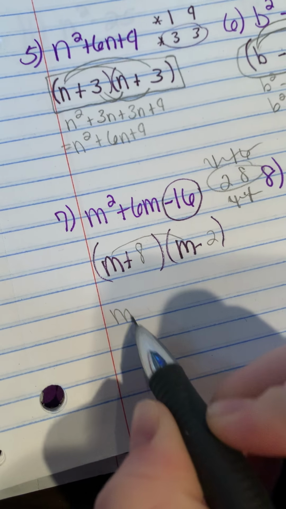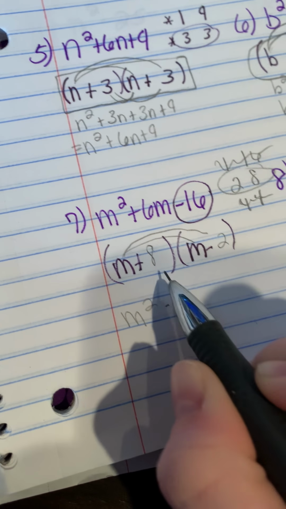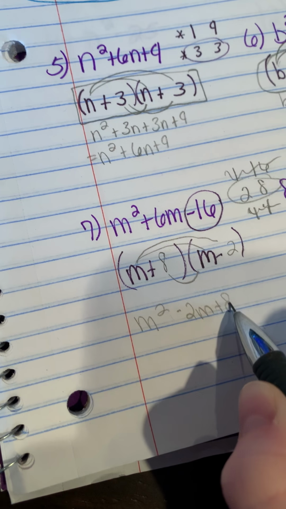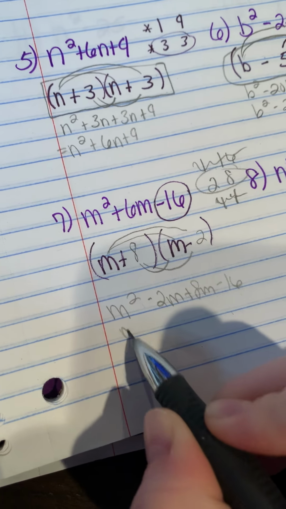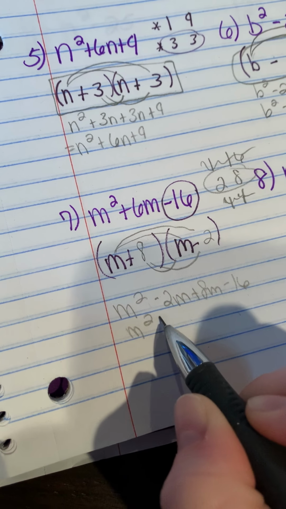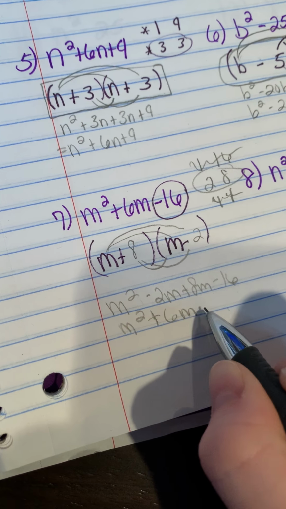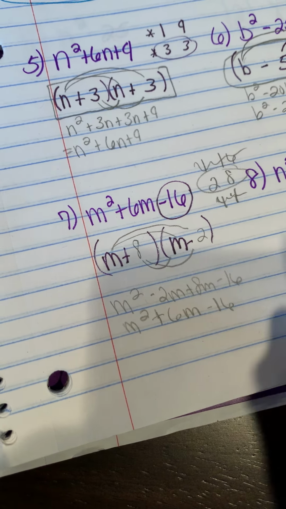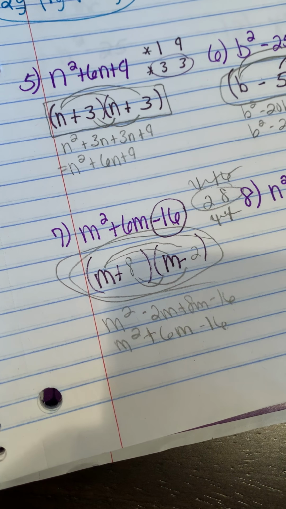So I'm gonna get an m squared. Outer is gonna give me a negative 2m. Inner gives me a plus 8m. And then last gives me a negative 16. When I simplify, I get m squared plus 6m minus 16. And since this one matches that one, that's my answer.